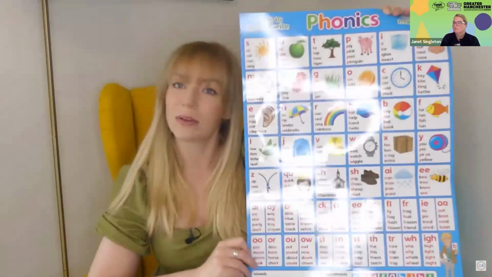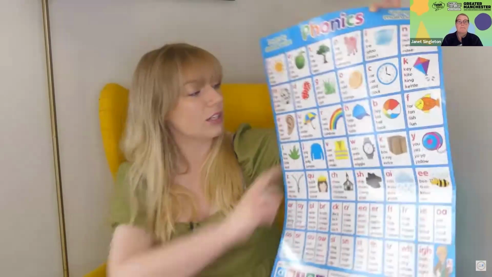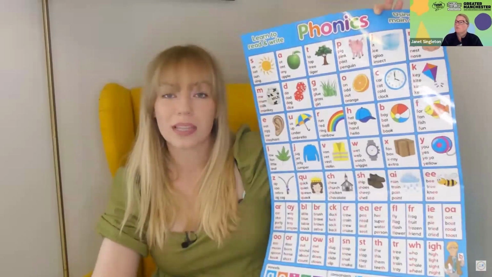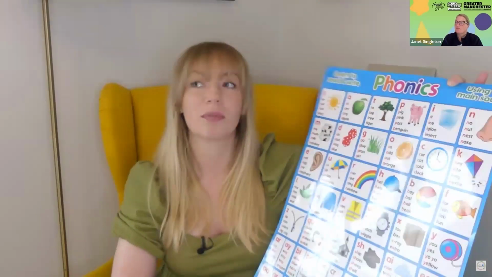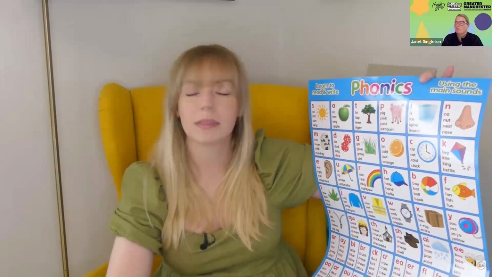It's got all the sounds on there, with pictures and lots of words that start with that sound. So imagine my annoyance when I saw that for I, we have an ice cube. Ice starts with I, but it does not start with the I sound.